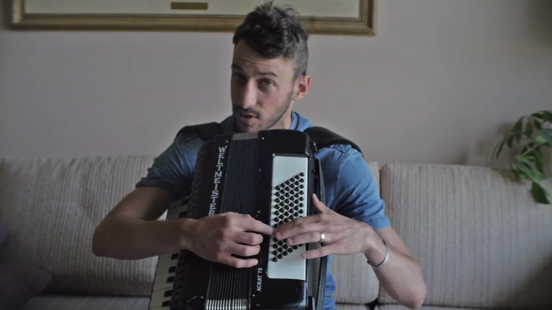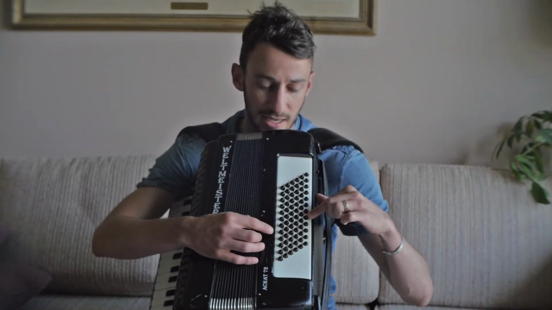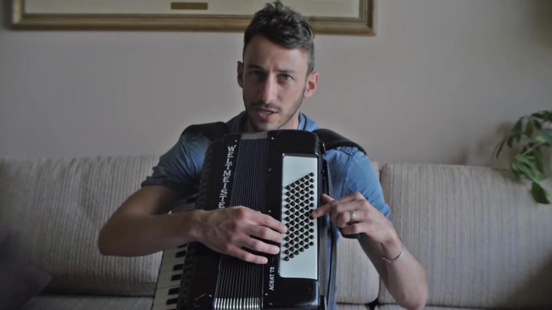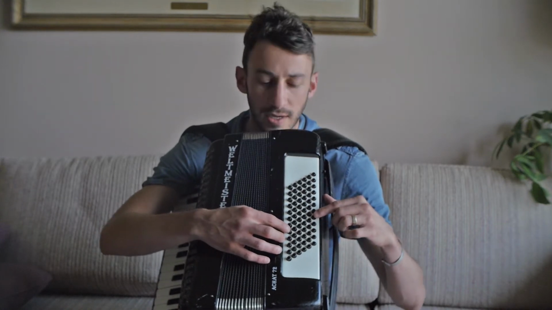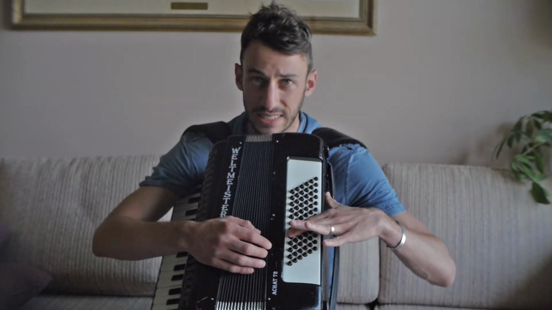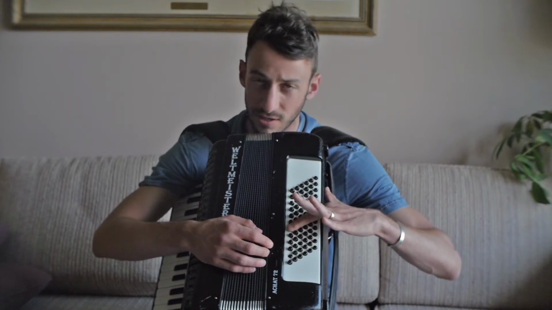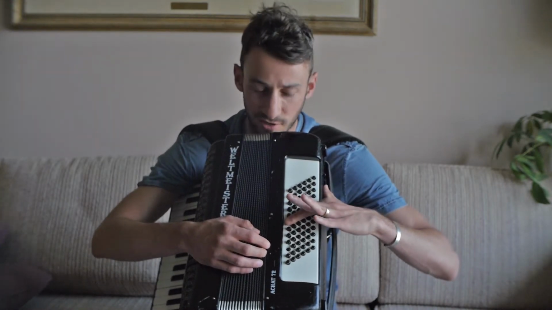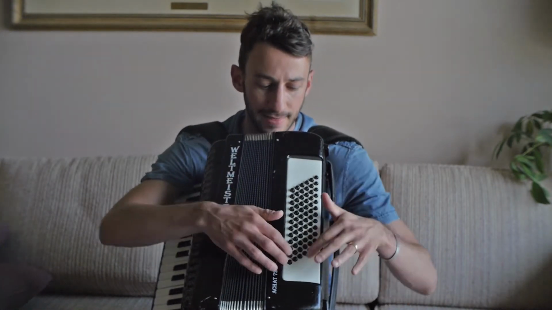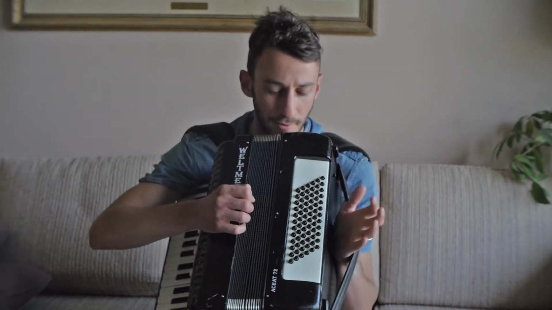In my case, probably in your case too, you have 6 buttons that are in a row. Those 6 buttons are always one note. So all these 6 buttons are the same note. All these 6 buttons are a different note. All these 6 buttons are a different note. And then let's stick with that for now.